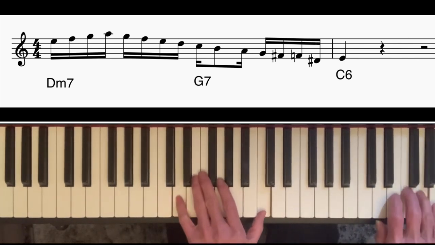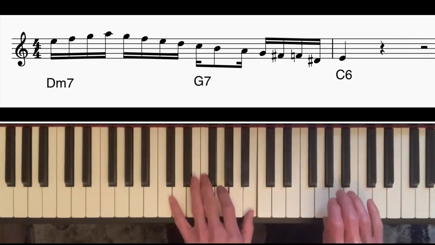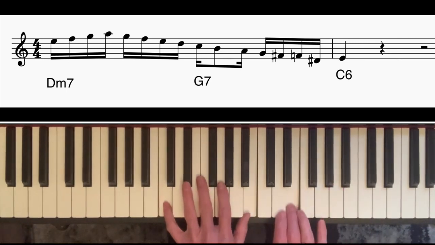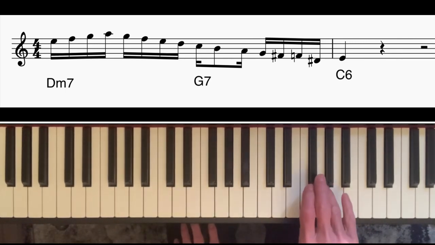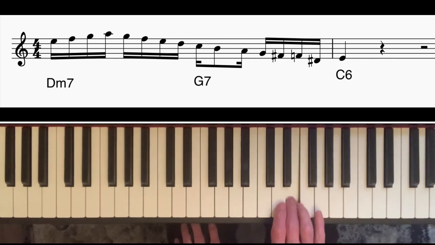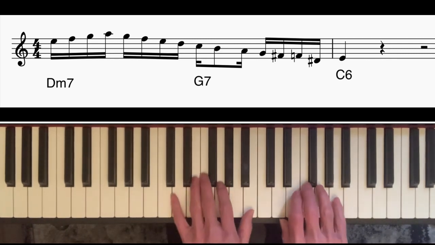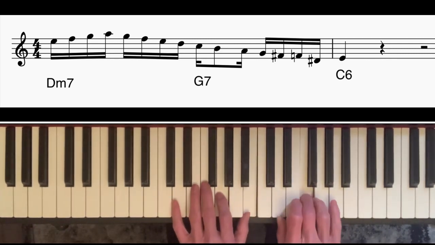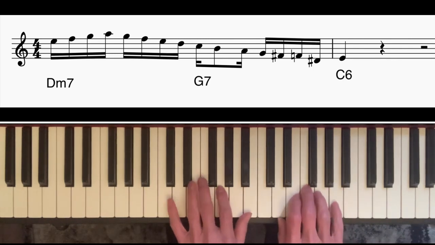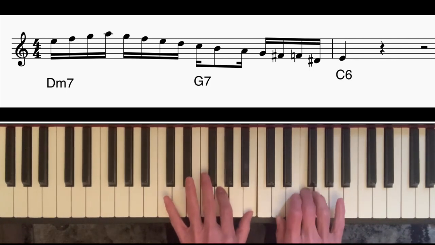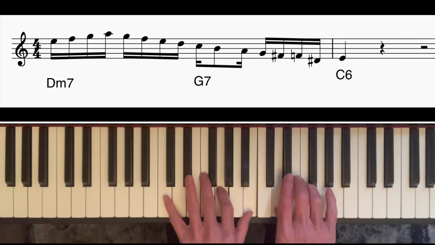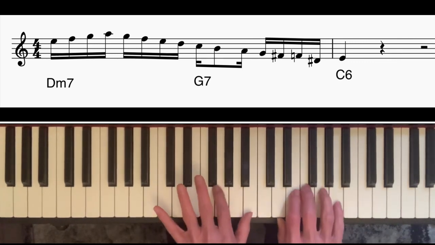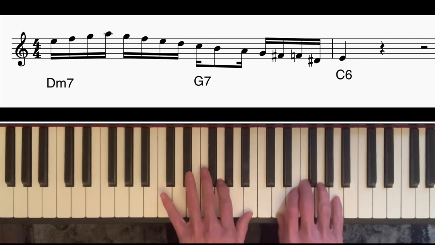So that's a cliche that you really need to know. Another one is going, missing the F sharp, going straight to the F, the 7th, down to the 5th of G7, and then the chromatic note there. Again, that's a cliche that you really need to know.